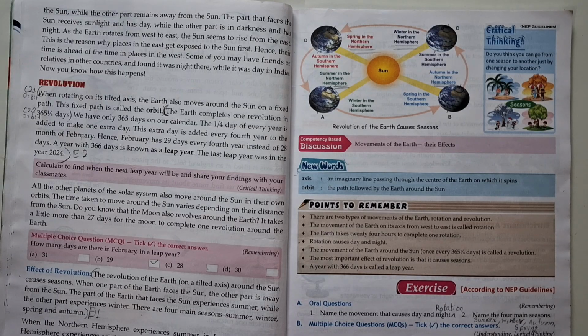There are 4 main seasons: summer, winter, third one spring, and fourth one autumn. When the northern hemisphere experiences summer in June, the southern hemisphere experiences winter and vice versa. See the given diagram to observe how revolution of the earth around the sun causes seasons.